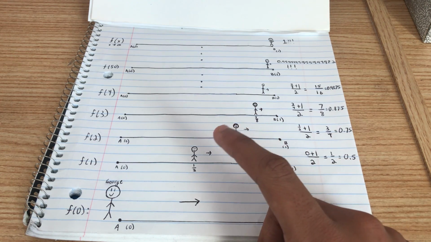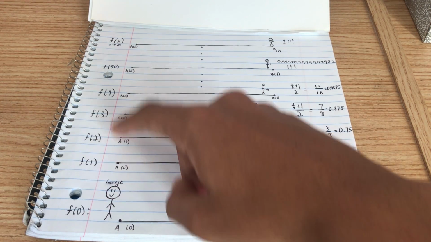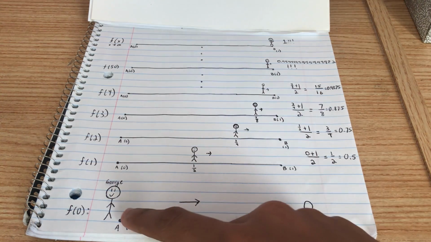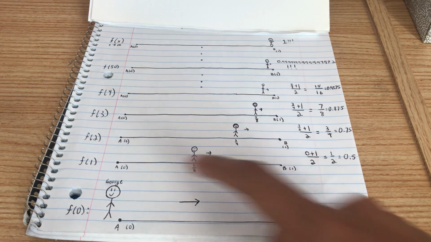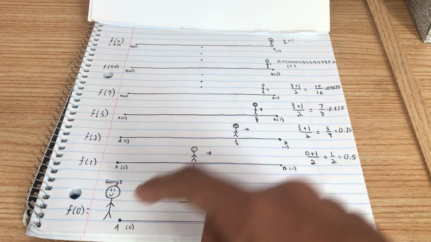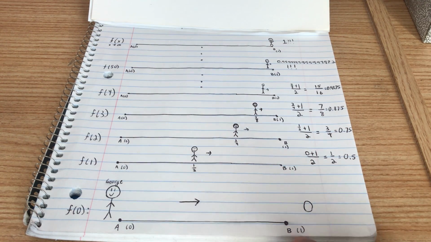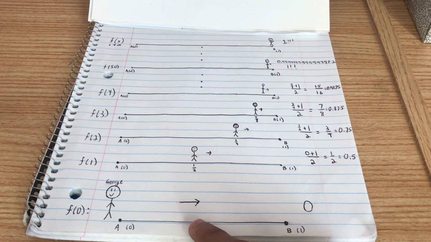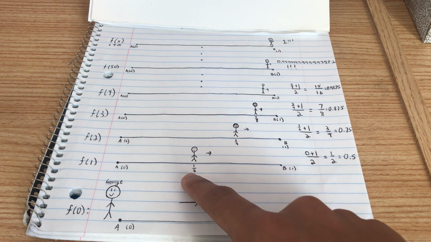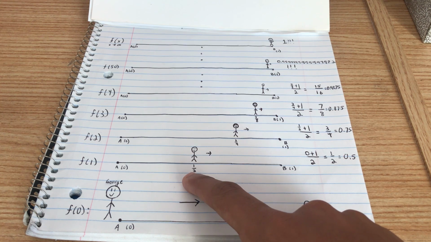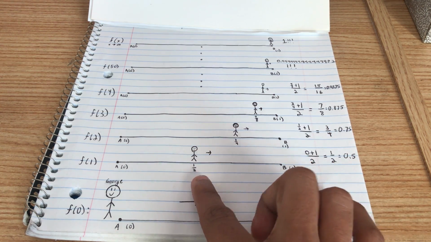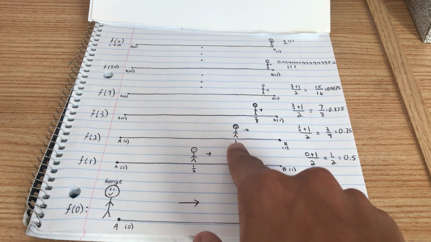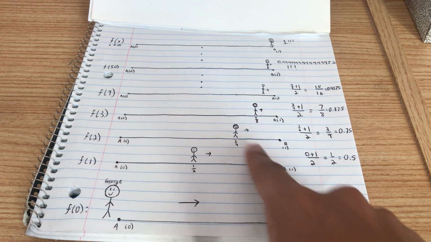Now, here's the thing. With every increase in the f of x function, he's going to go half of the distance between him and point B. So sorry, let me reiterate. From point A to point B, he's going to go half the distance, as we can see here. First step, he goes half the distance. And if you want to reiterate it again, he's going to go half the distance between here and here, which is here, 3/4 of the whole distance.